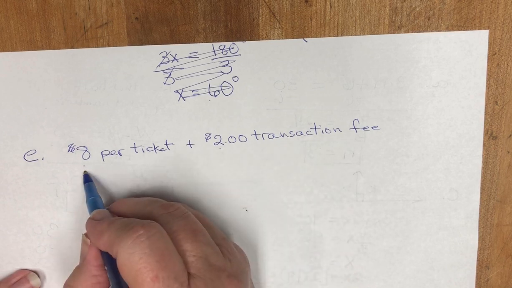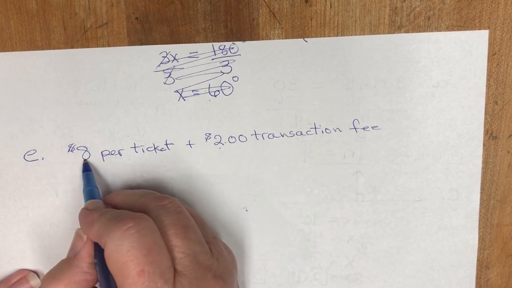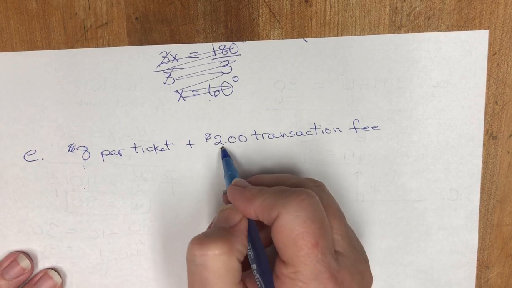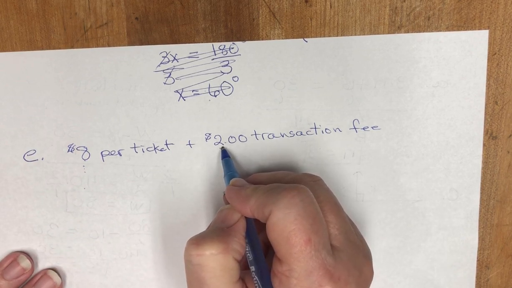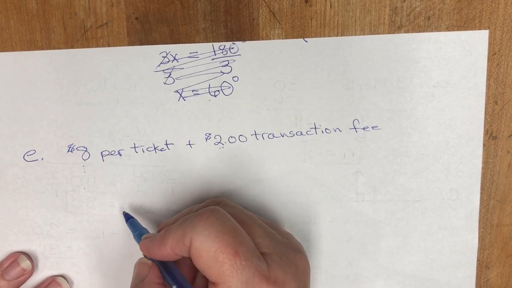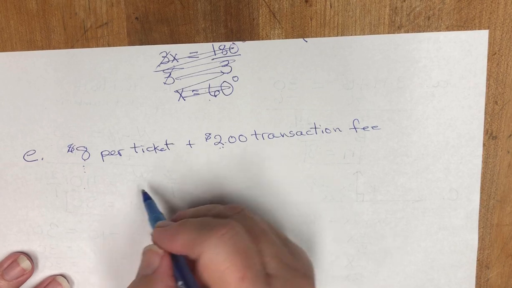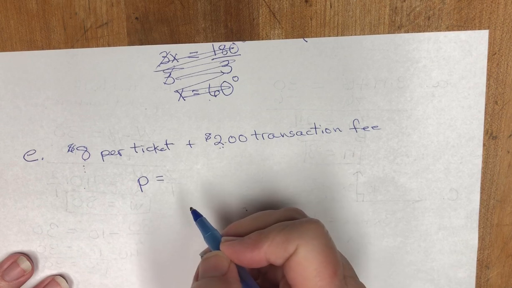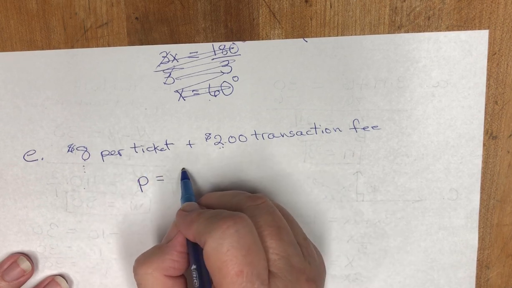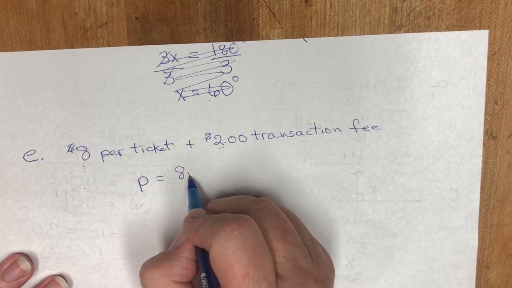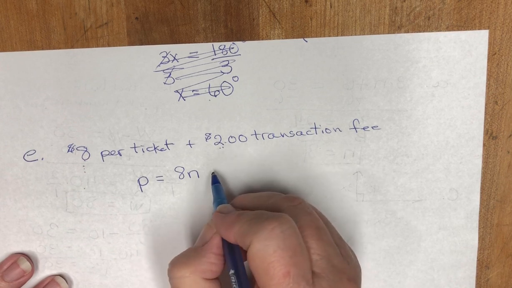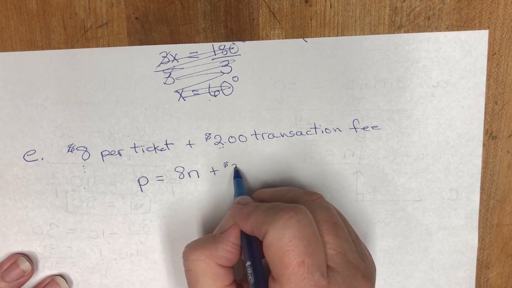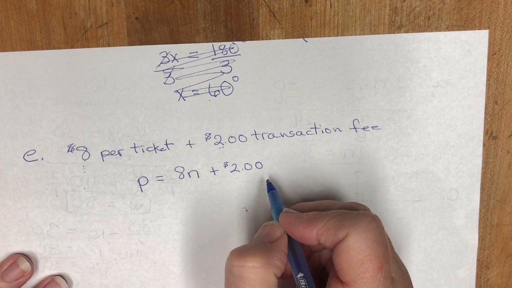If I buy 3 tickets, it'll be 3 times 8, which is $24, plus the $2, which would make it $26. So let's go back. Write an equation that relates the price of buying the tickets through this service. Well, we know that it's $8 times the number of tickets plus the $2 transaction fee.